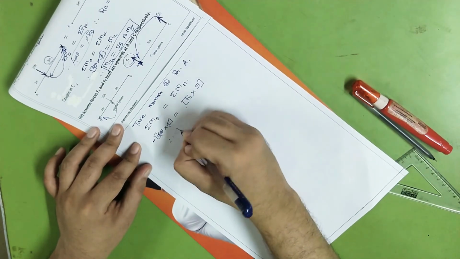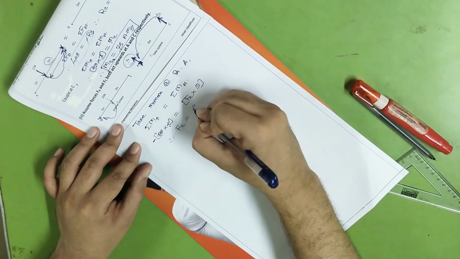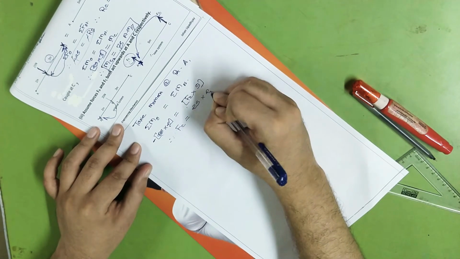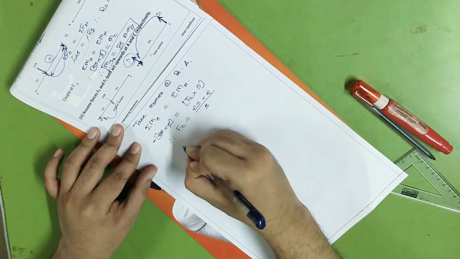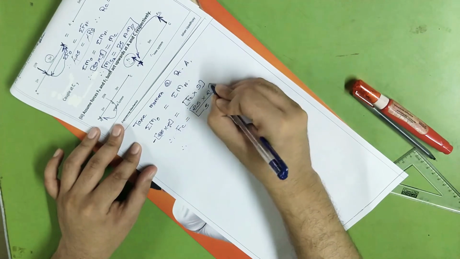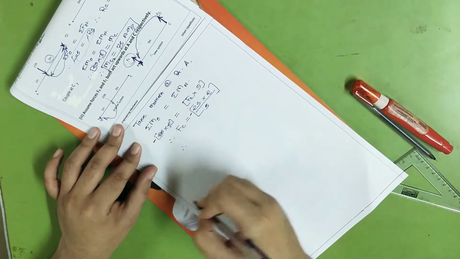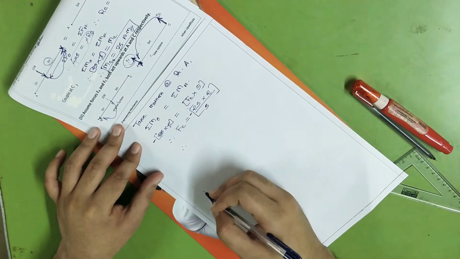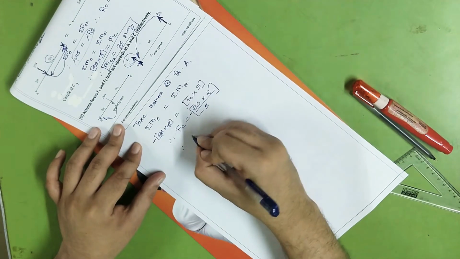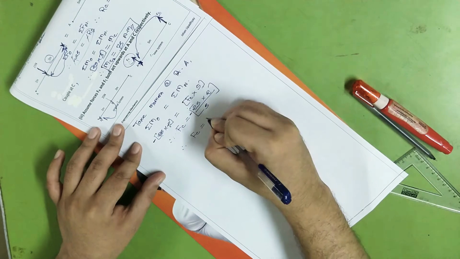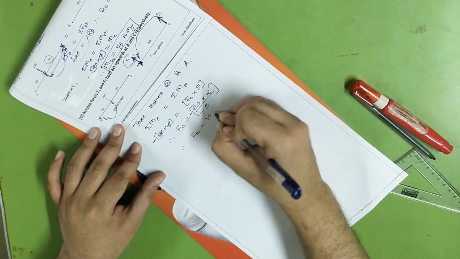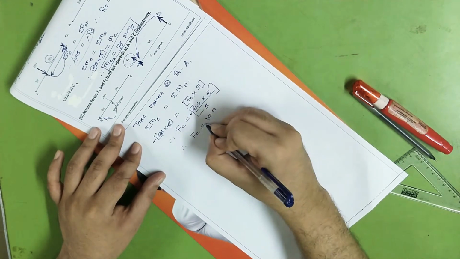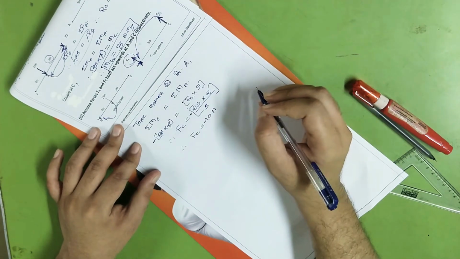With this, can I say FC is equal to 25 into 2 upon 5? And then I have to put minus sign over here. By solving this I'll get FC is equal to 10 Newton, and with this minus sign, I'll get minus 10 Newton.